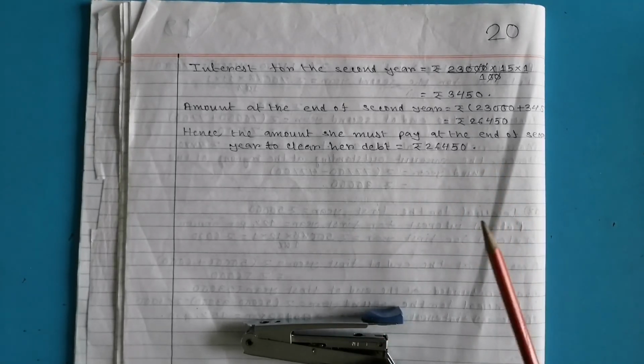So in this class we have discussed the questions and answers from the knowledge check 2.1. In the next class we will start a new topic, that is the formula for compound interest, and we will solve the problems regarding this topic. Okay, thank you.